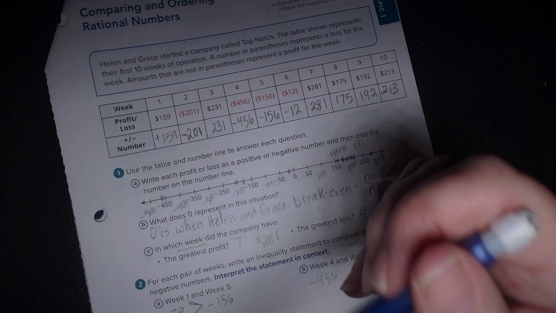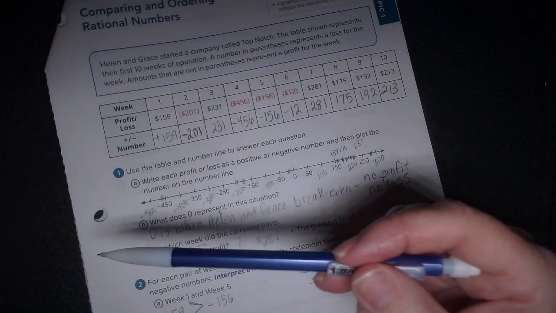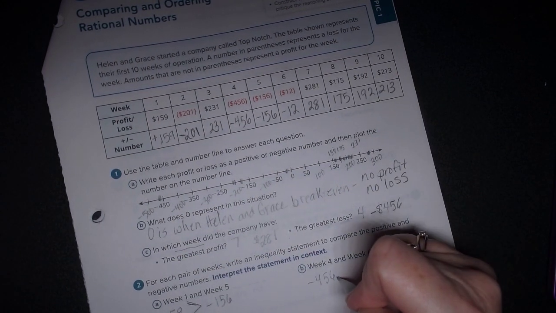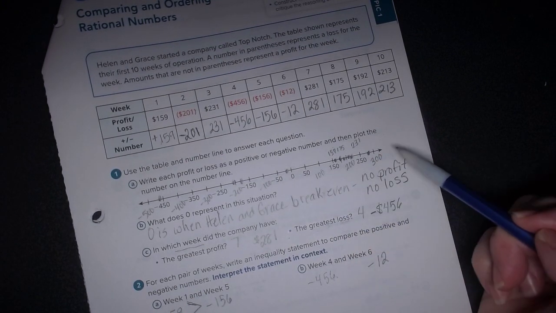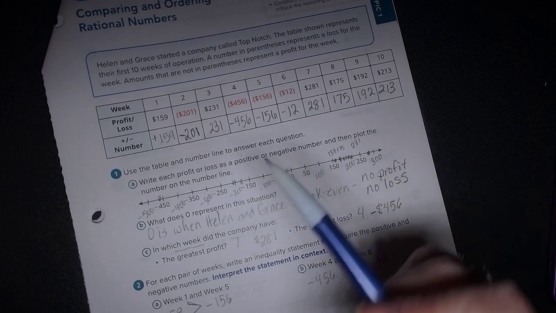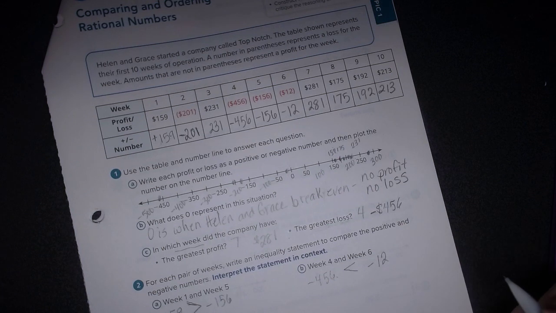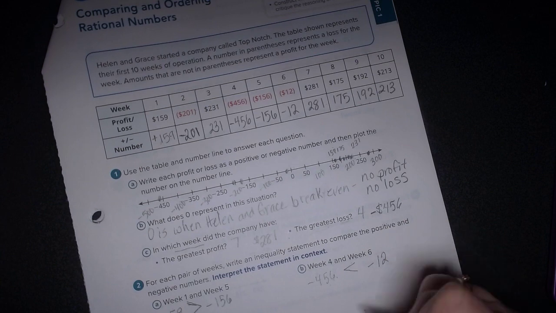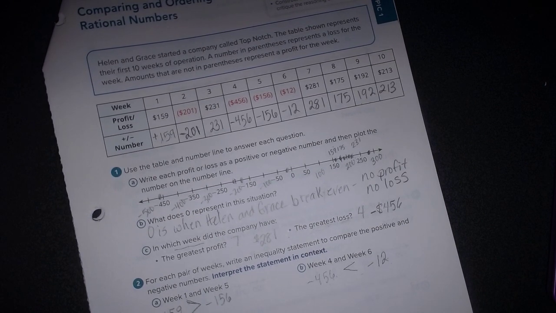The further left, the less the number. So the negative 456 is further left. So that should be less than, or if I think about it this way, the negative 12 is further right, so it's greater than the negative 456. So it goes this way. Negative 456 is less than negative 12. If I just read it backwards, negative 12 is greater than negative 456. So that is true as well.